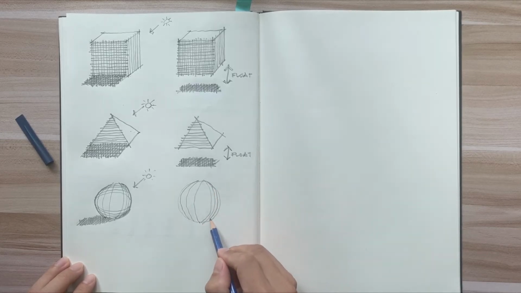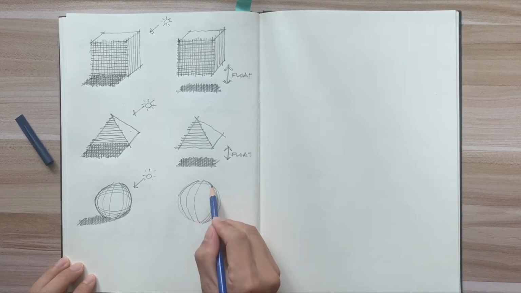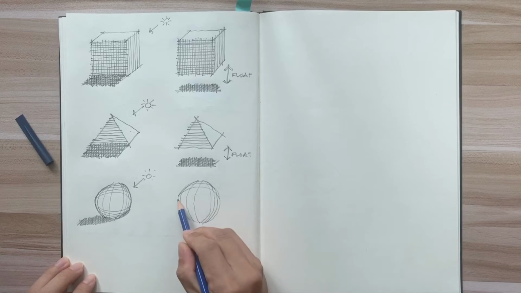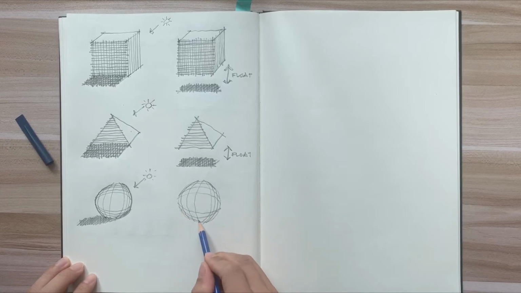Try to practice drawing these simple geometric forms at home. It's a basic foundation for you to develop to draw advanced things like buildings or landscapes, that I will teach you later.